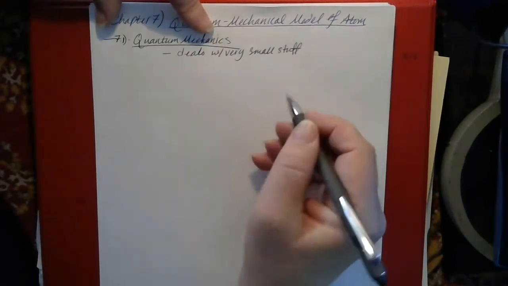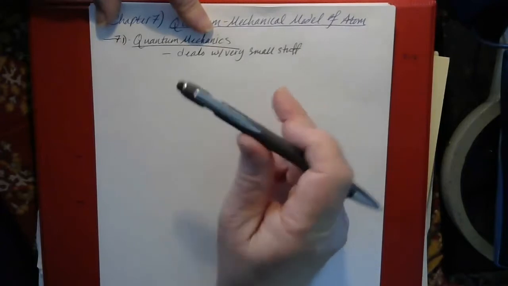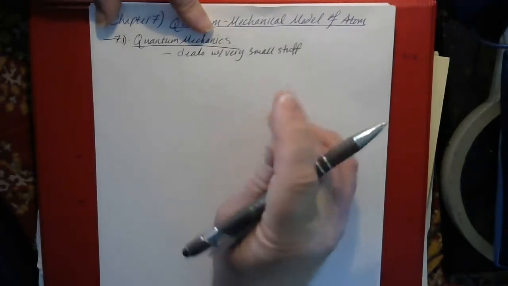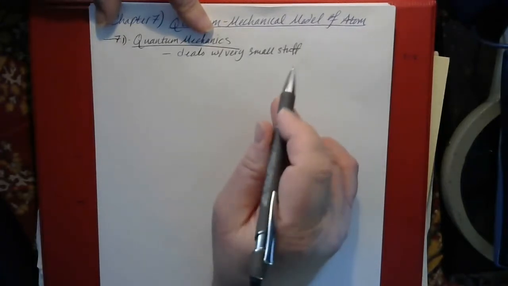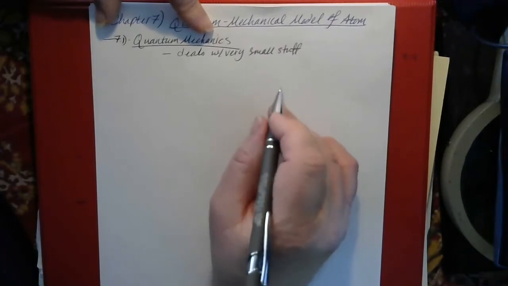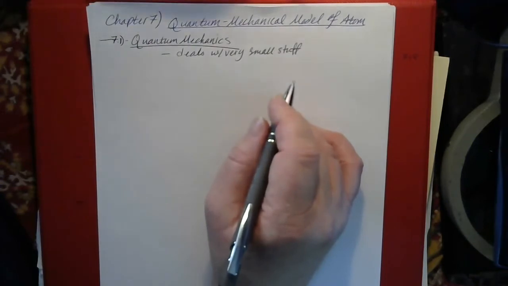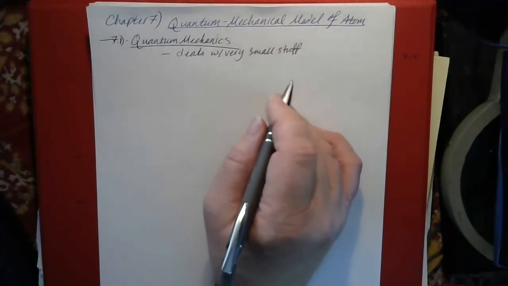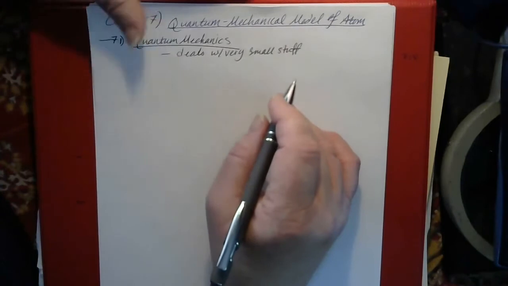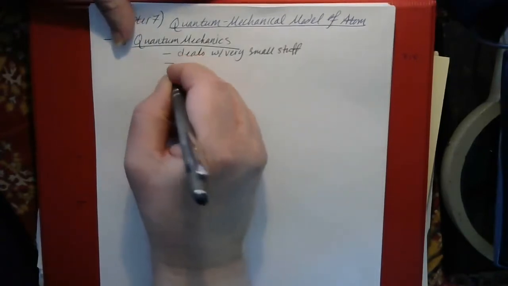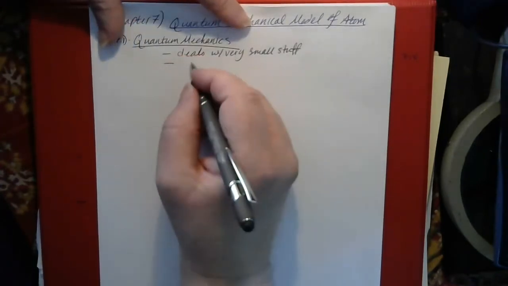They first really started developing quantum mechanics, I guess, back around the teens of the 20th century. And it took several decades for it to really come to fruition. And that's the model that we use today for explaining how subatomic particles behave.